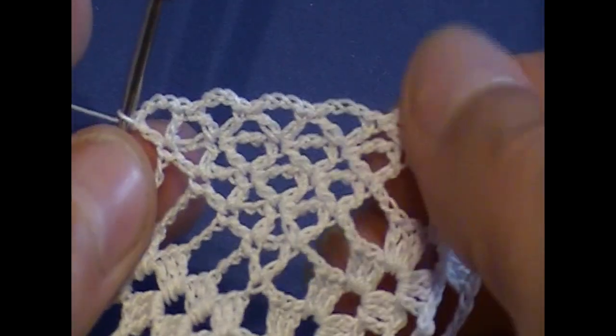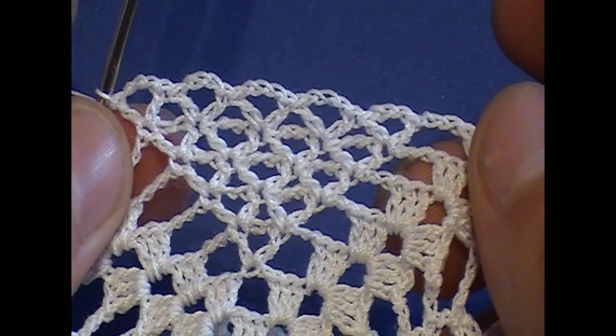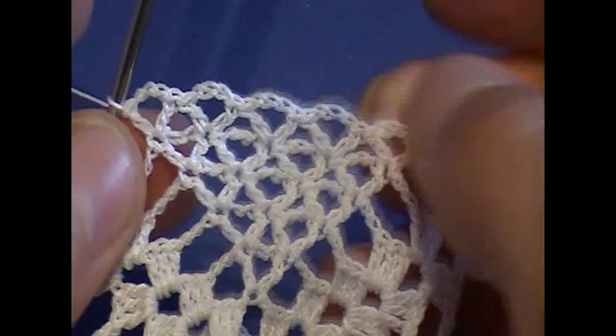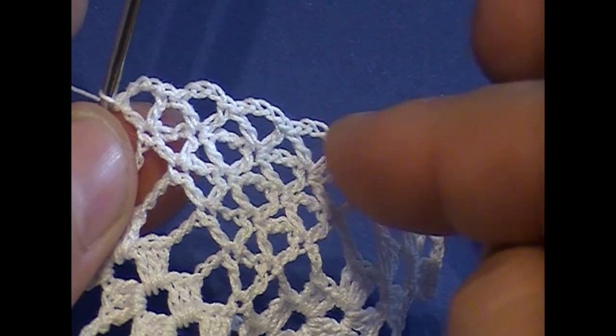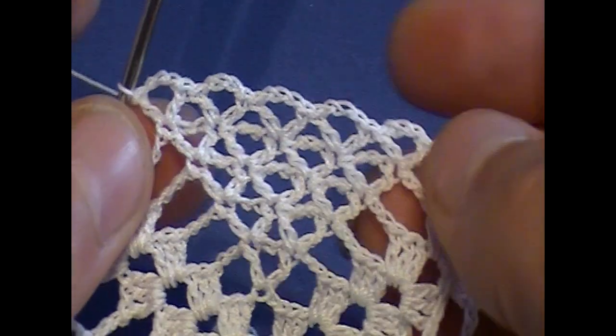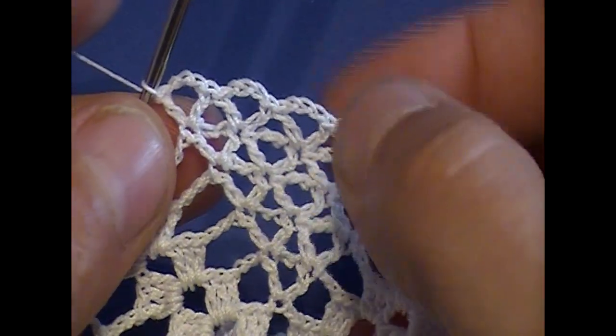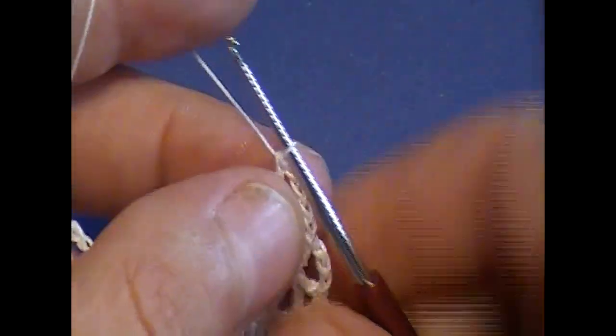So if you look at our work, we can see this sort of V's, and in this round we will have 5 of them. So 1, 2, 3, 4, 5.